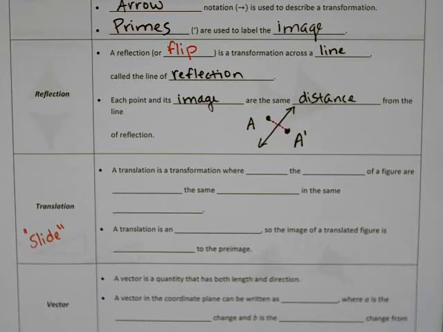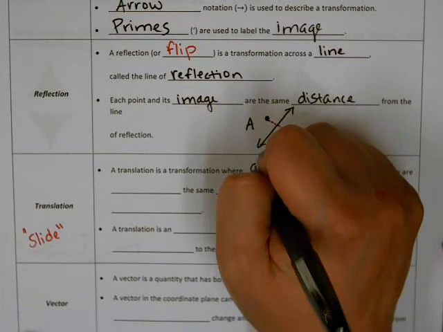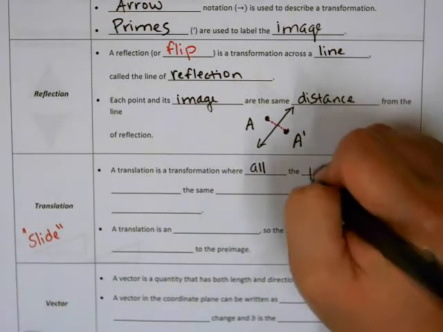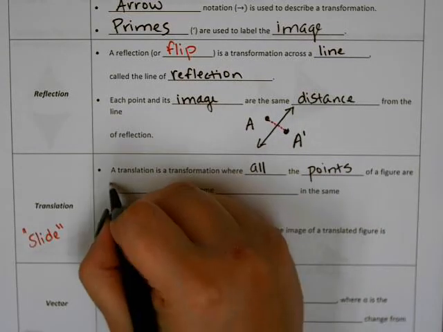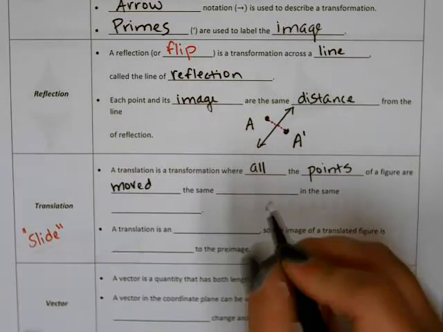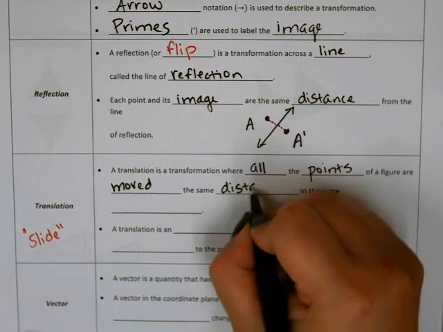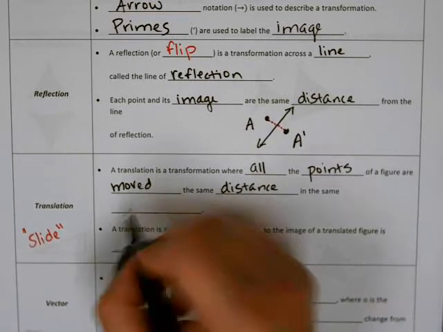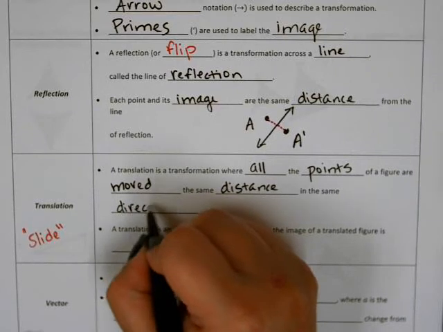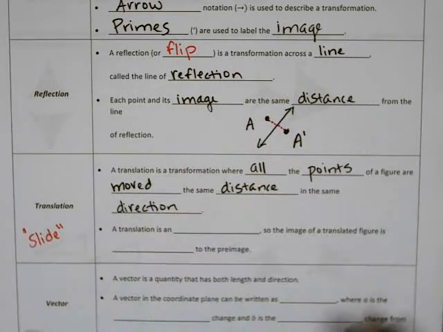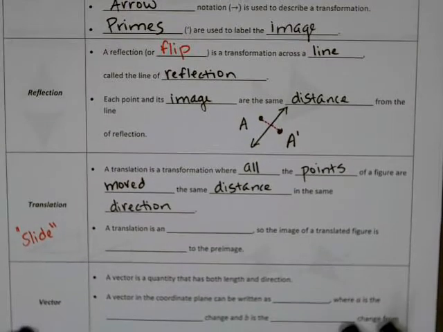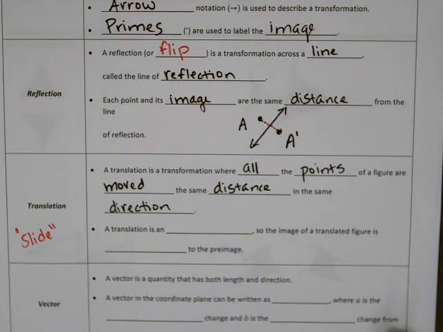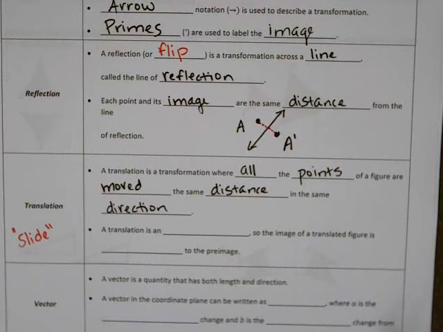A translation is a transformation where all points of a figure are moved the same distance in the same direction. Even just sliding my paper up and down is a translation, because everything on the paper is moving the same direction and moving the same distance.